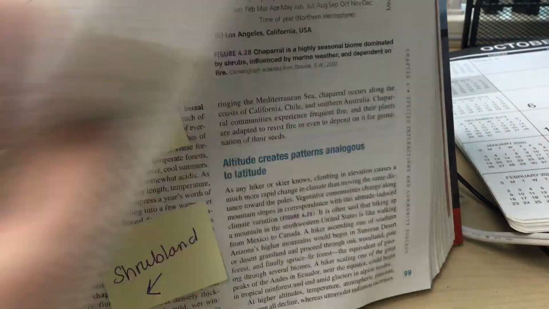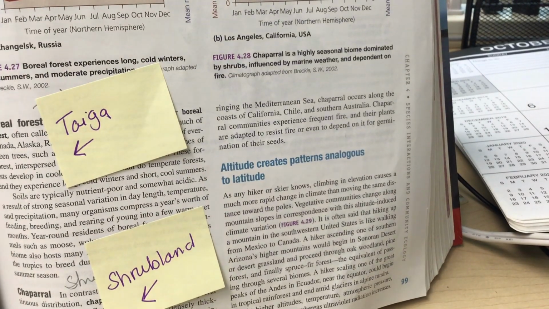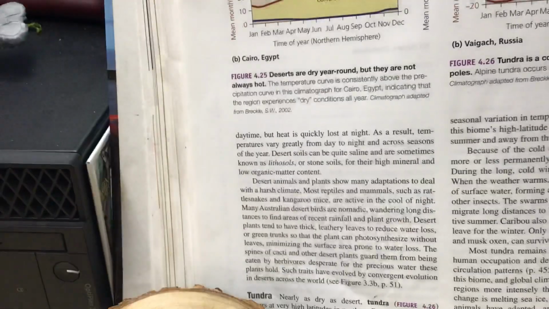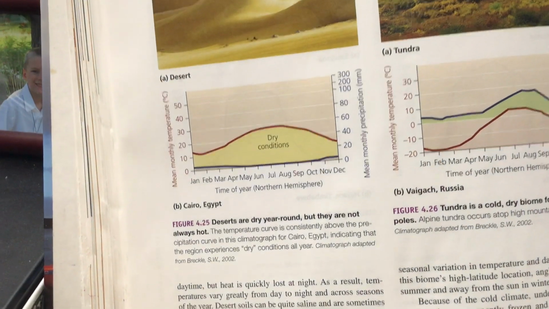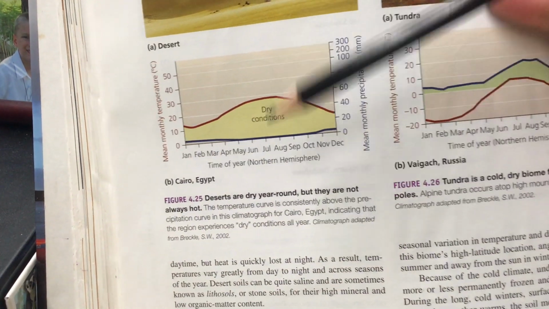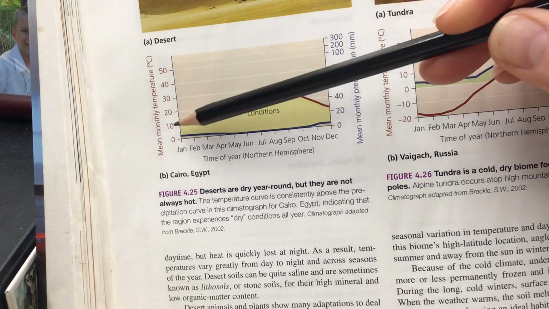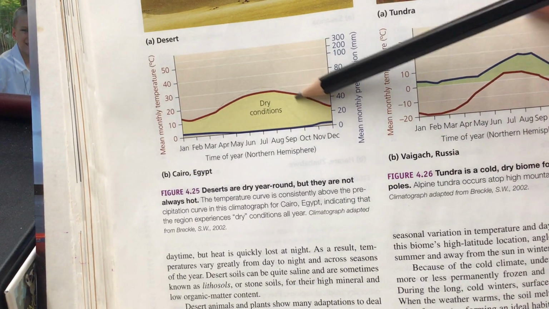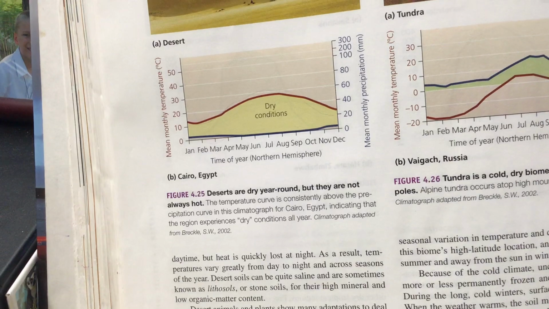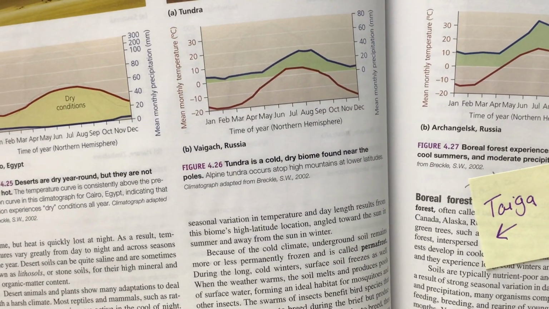And then we have desert. And so you can see over here from the climatogram of the desert that it is dry. So this is precipitation. It's dry almost all year round. And you do have hot and cold in the desert. And then we have our tundra.